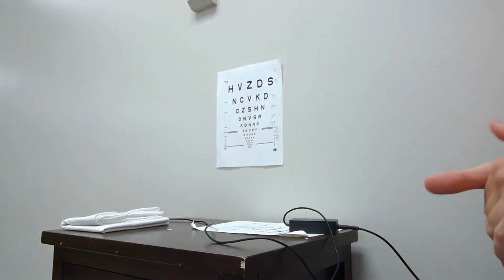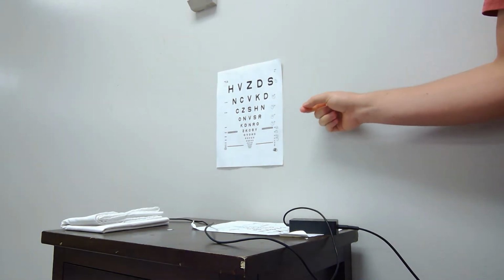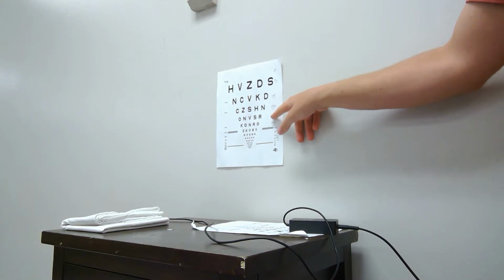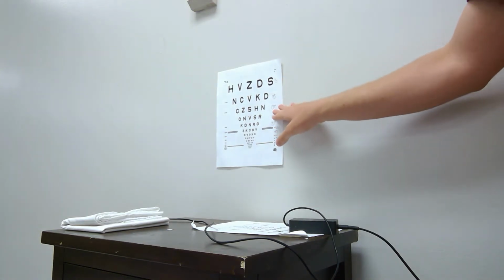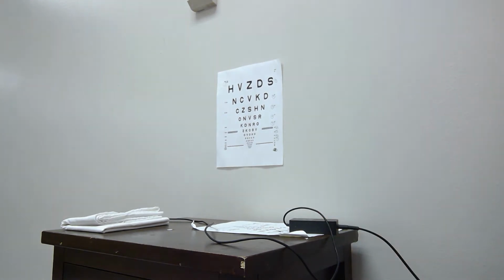This next test is the Dynamic Visual Acuity test, or the DVA. For this test, we're going to be using an eye chart called an ETDRS eye chart. What's unique about these is that they have the same number of optotypes on each line, so same number of letters, which is different than your classic Snellen chart you might see at the eye doctor.